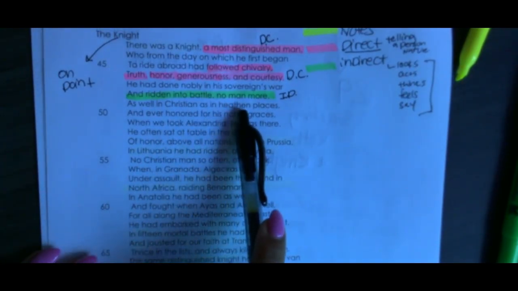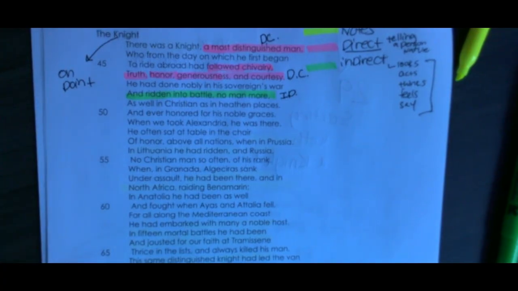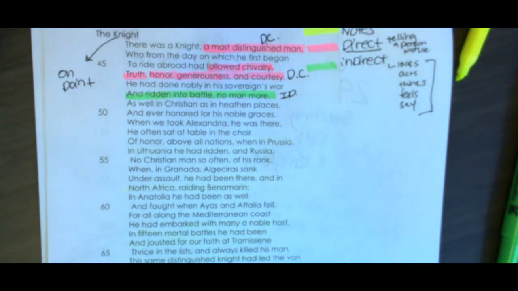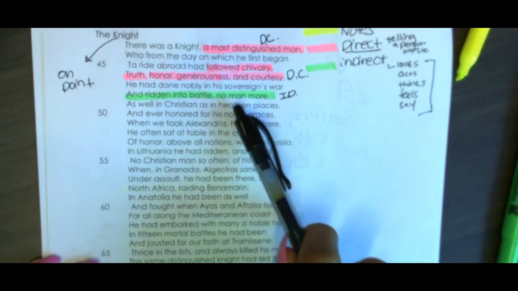Ooh, it's hard to see my color. This is green. I'm going to turn my light on. Oh my God, so sorry. Let's see. Is that better? Let's see what this looks like. Okay, yeah, that looks a little better. Now it's green. He's ridden into battle no man more.